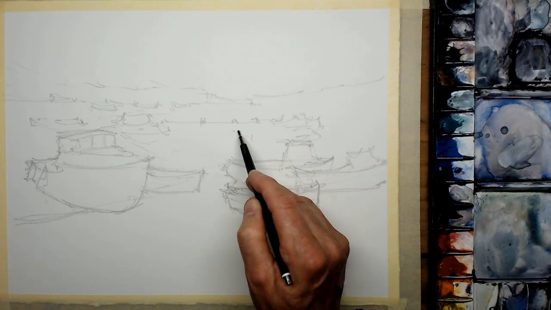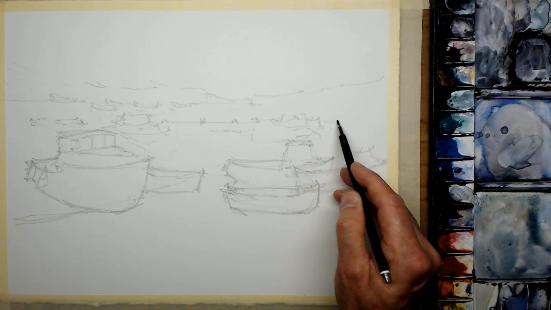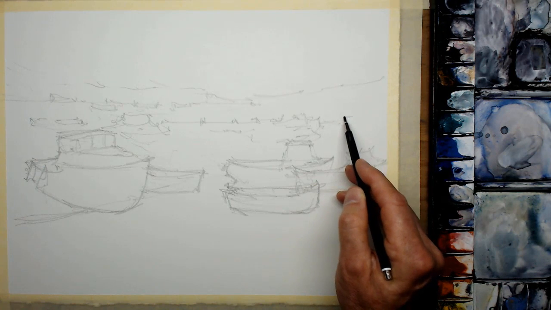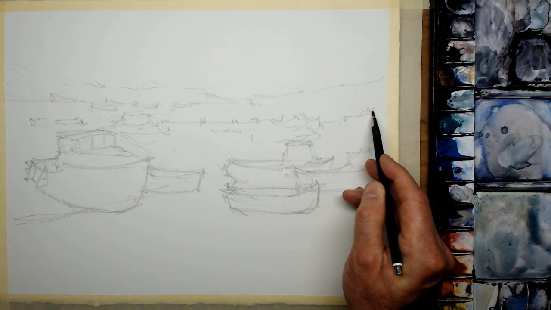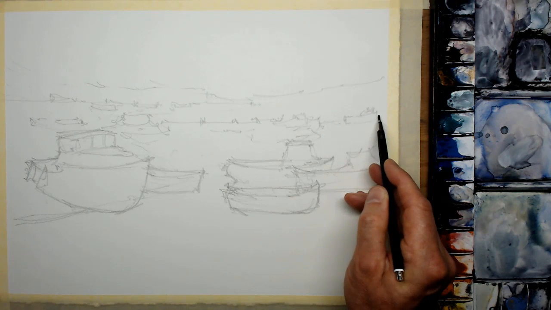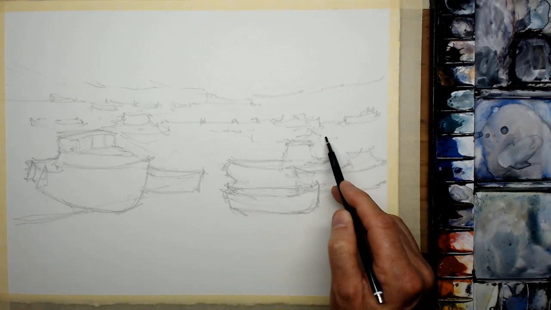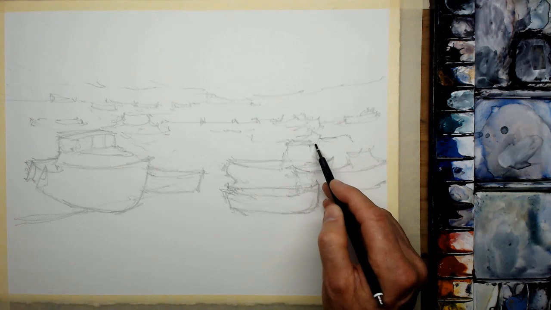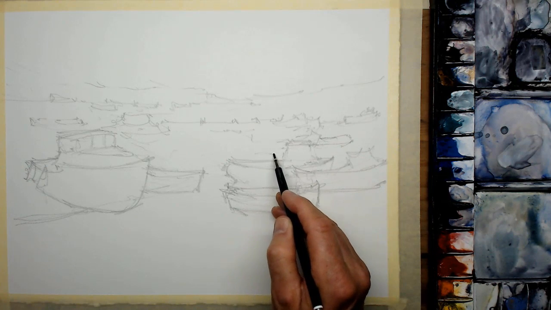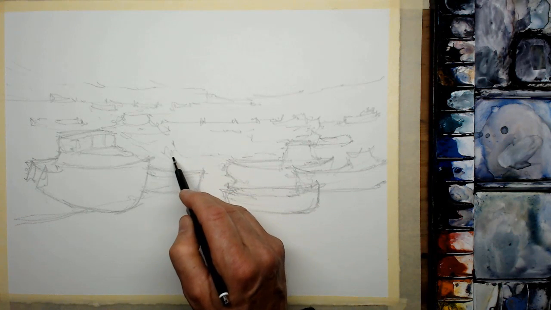Bits of rigging attached to it, the top planks, little poles as well. You've just got to abbreviate what you see. Coming back down into the middle area.